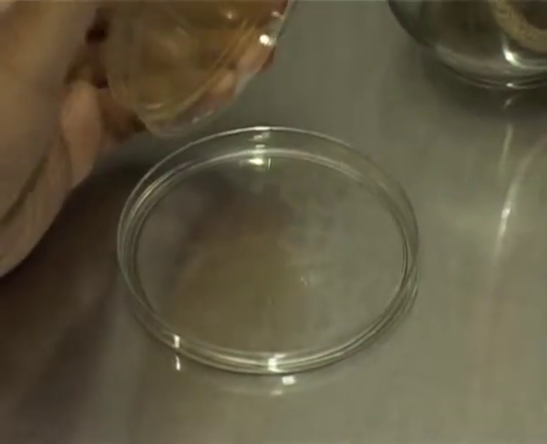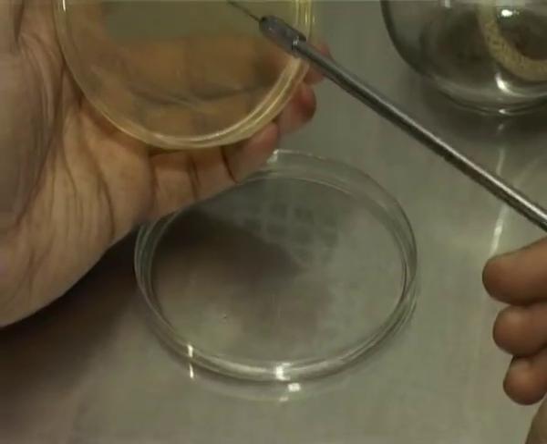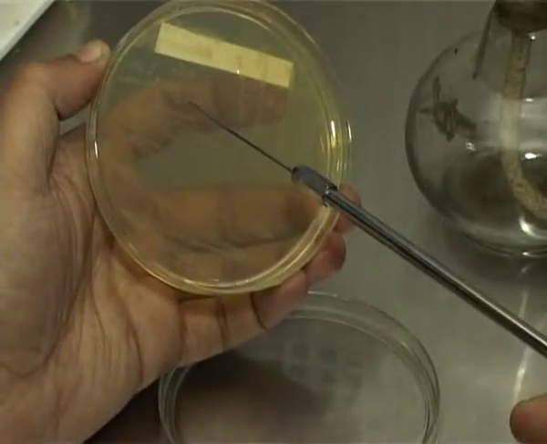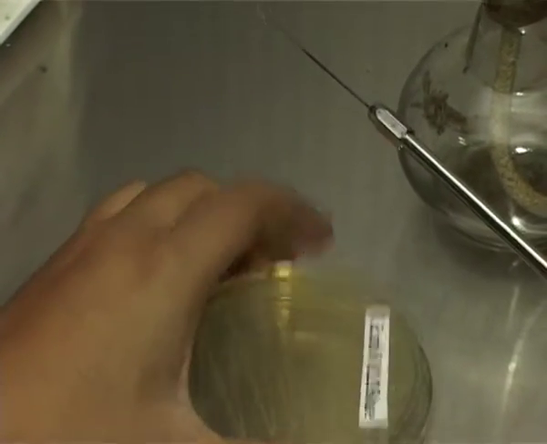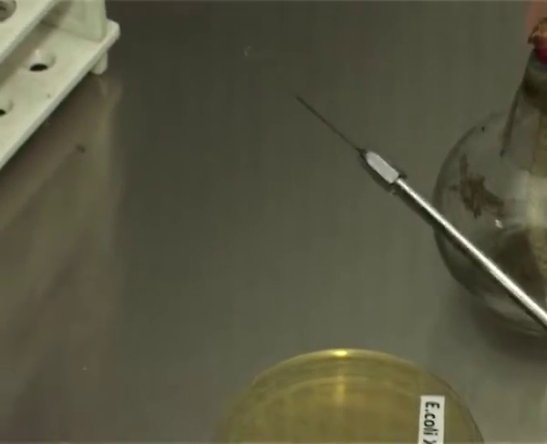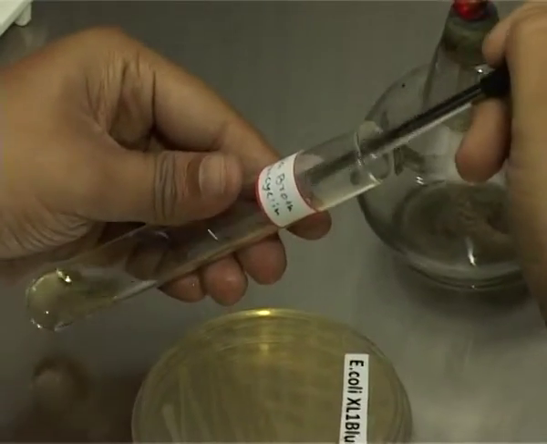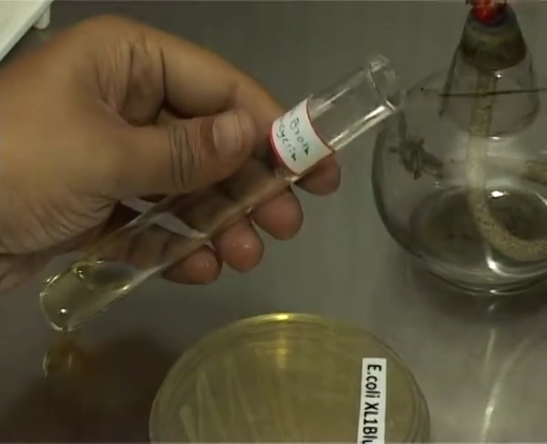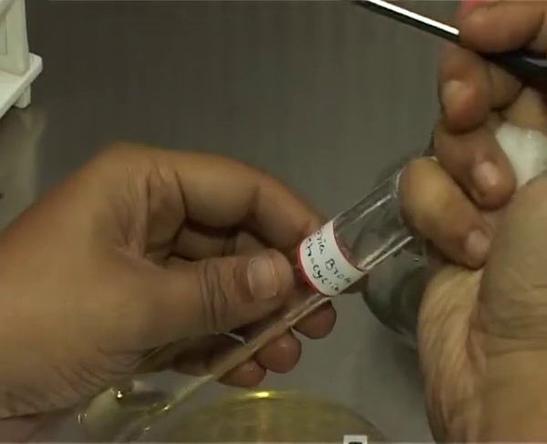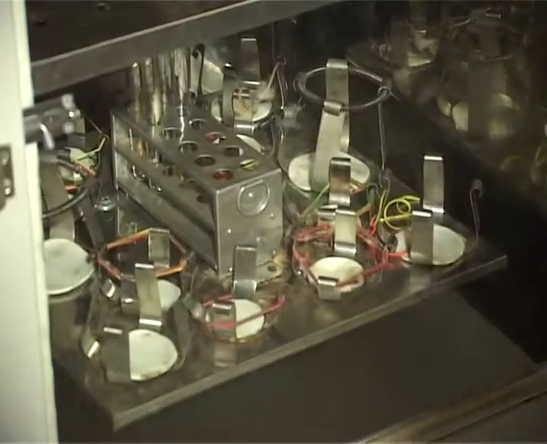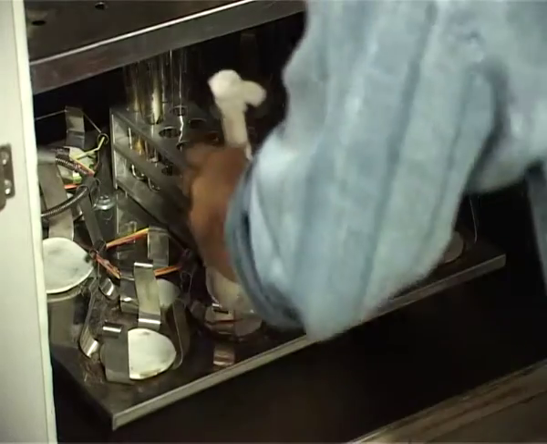The story starts with the LB agar plate containing the starter culture of bacteria, from which we will take a single colony and inoculate it into a small culture of 5 ml LB broth. Then this is grown overnight in a 37 degree incubator shaker.